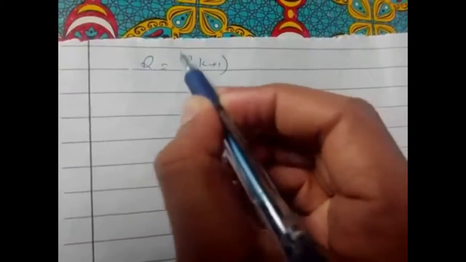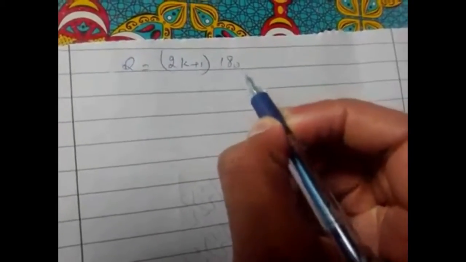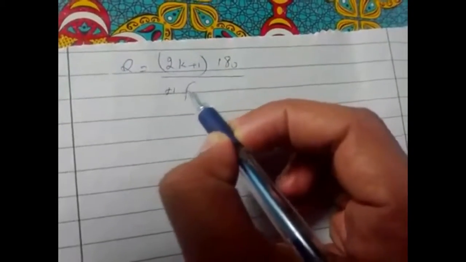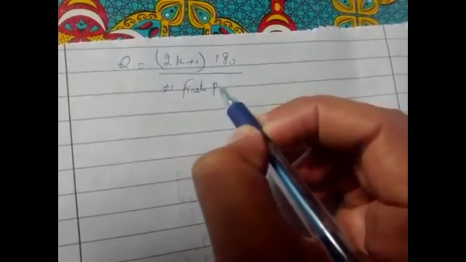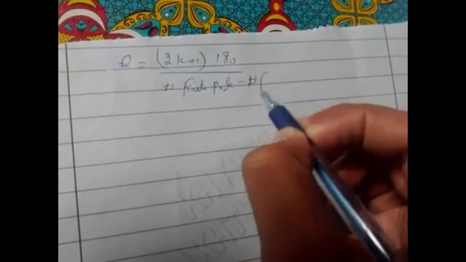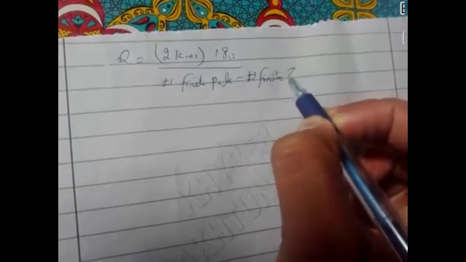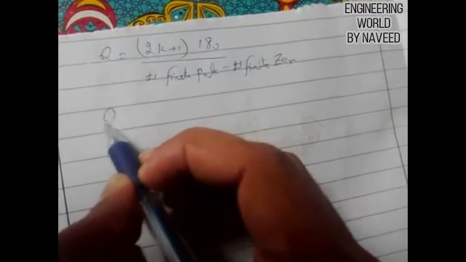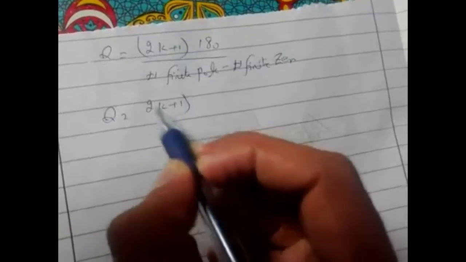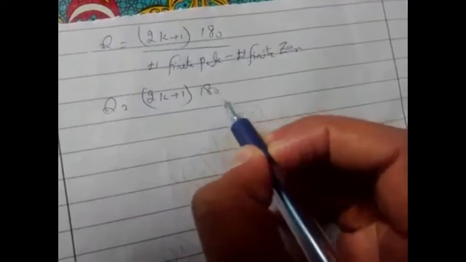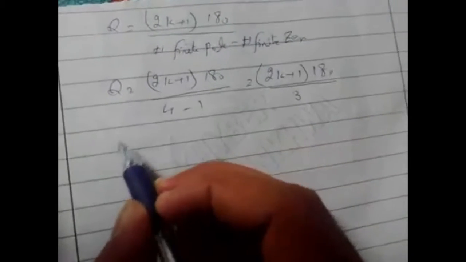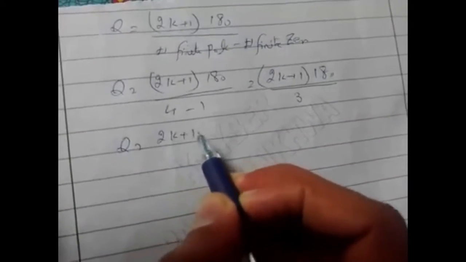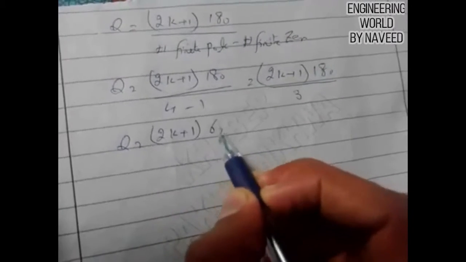Now using the other formula for the angle, theta is equal to (2k plus 1) into 180 divided by the number of finite poles minus the number of finite zeros. So here it will be equal to (2k plus 1) into 180 divided by 4 minus 1, so (2k plus 1) into 180 divided by 3. So it will be equal to (2k plus 1) into 60.